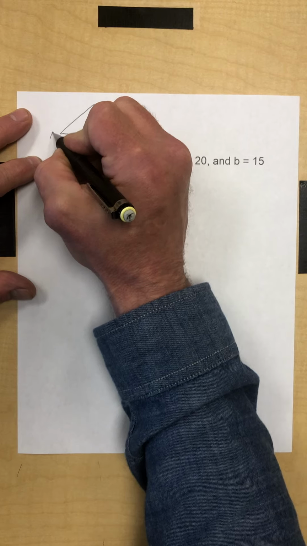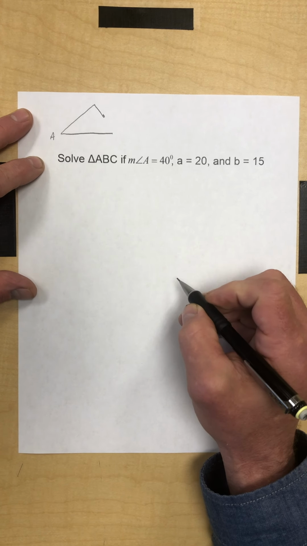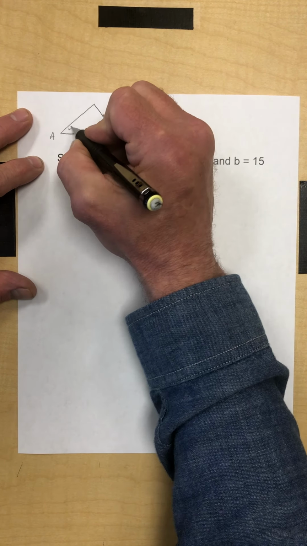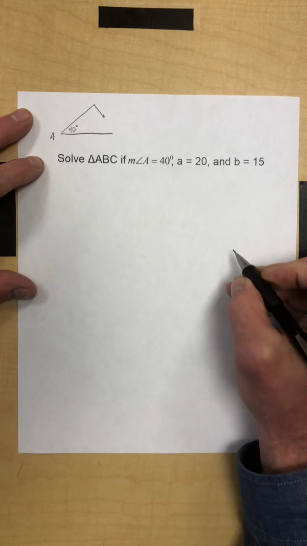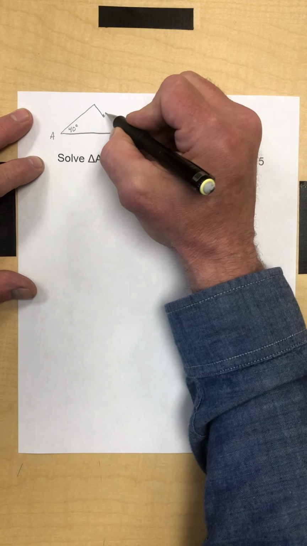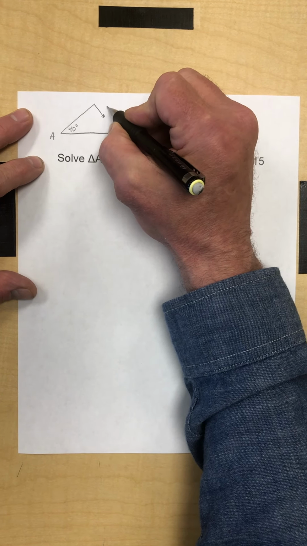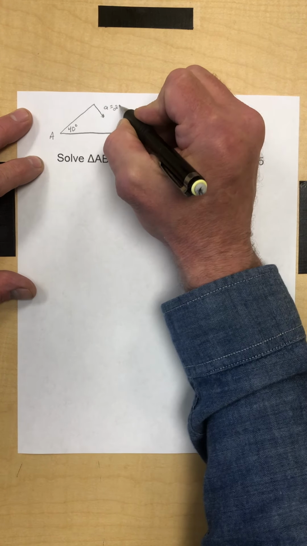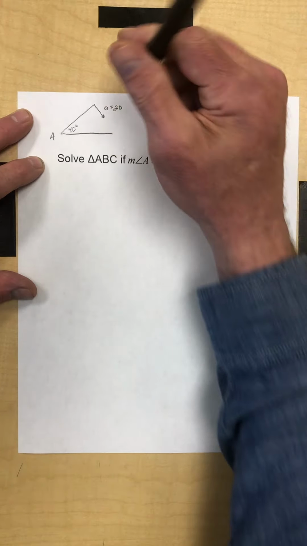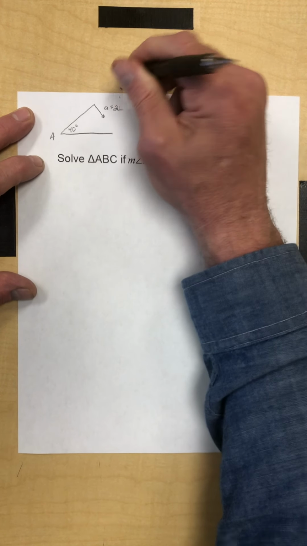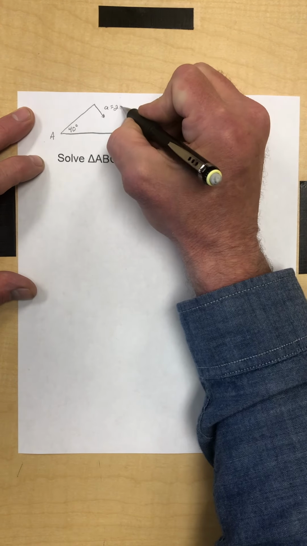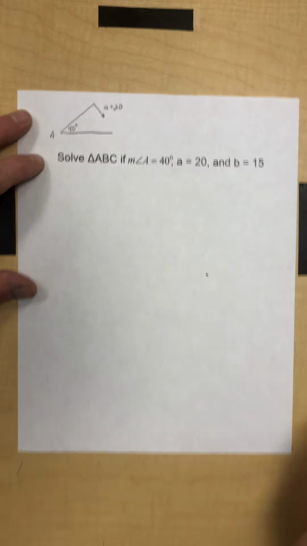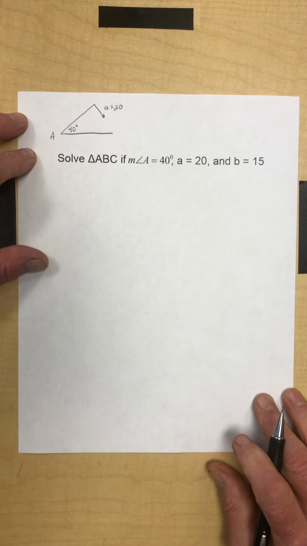I have angle A here, which is 40 degrees. Little a is opposite that, so this is little a over here, and that's 20 units. I don't know whether or not I can form a triangle, or if I can, whether it's only going to be one triangle, or if I have two possible triangles.